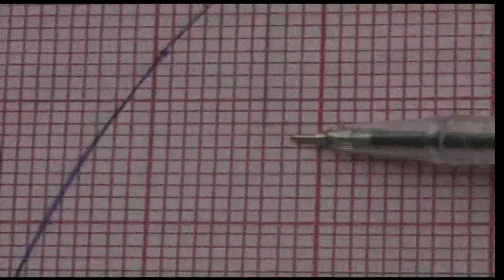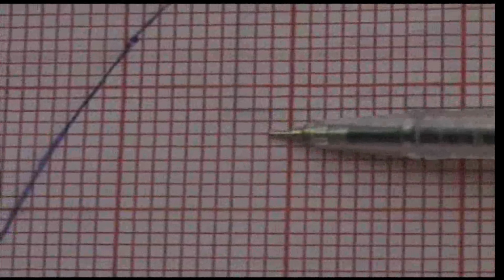So trace it carefully. With this line, you can see it meets our ogive here. So you are going to trace this one vertically down. Whatever value it gives you there, that is the upper quartile. So we're going to trace it down now. Carefully trace it down. Don't be in a hurry.